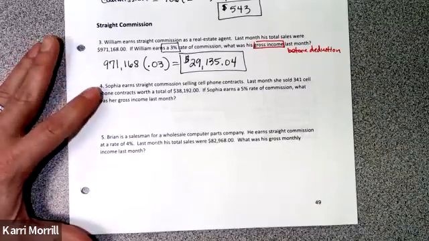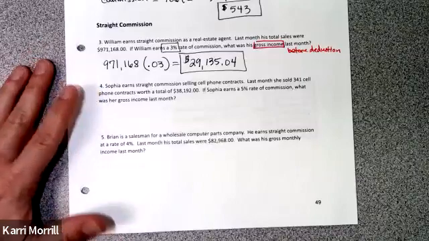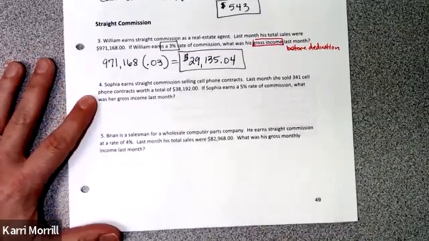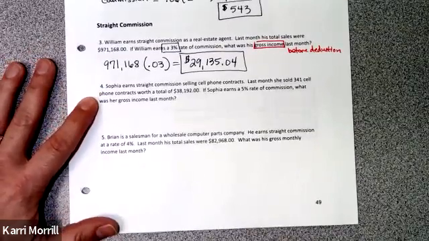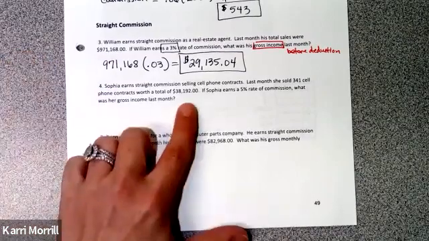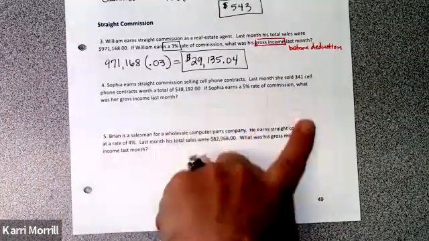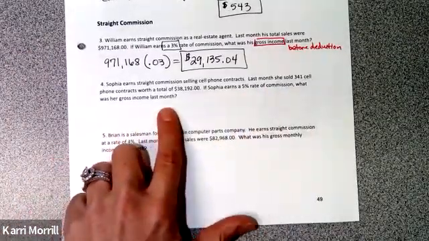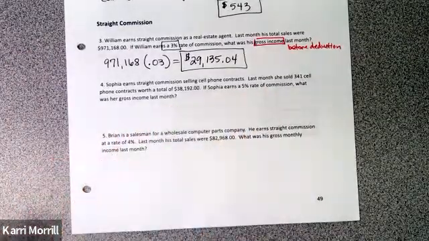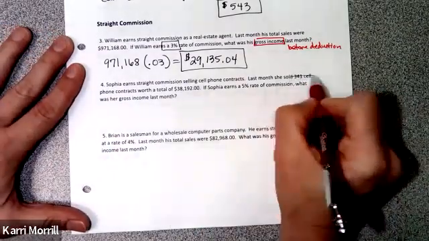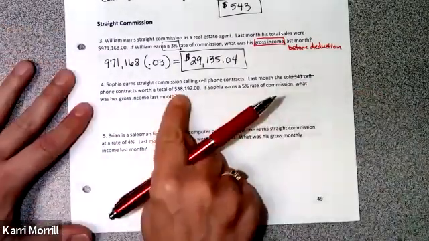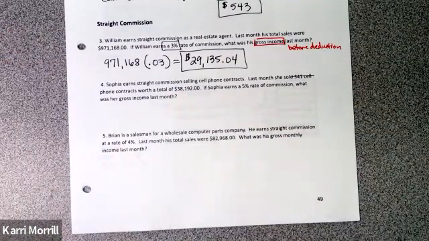Number 4, Sophia earned straight commission selling cell phone contracts. Last month, she sold 341 cell phone contracts worth a total of this amount. If Sophia earns 5% rate of commission, what was her gross income last month? So really, we don't care that there were 341 contracts, because we know that the total amount of that was 38,000, right? So it's kind of extra information.